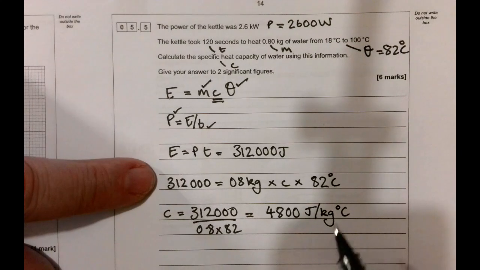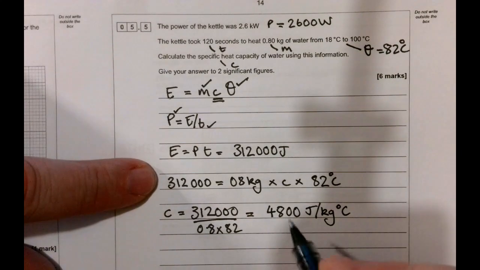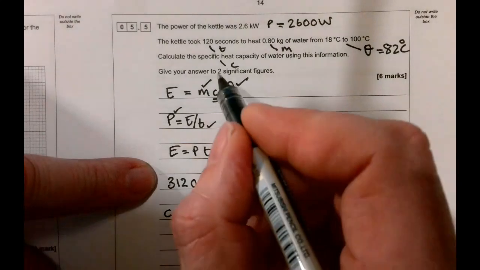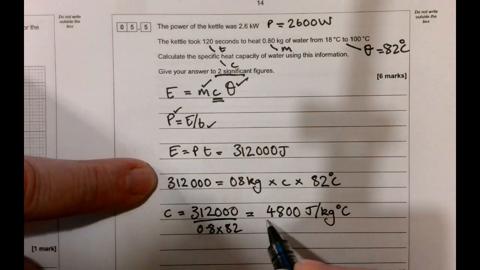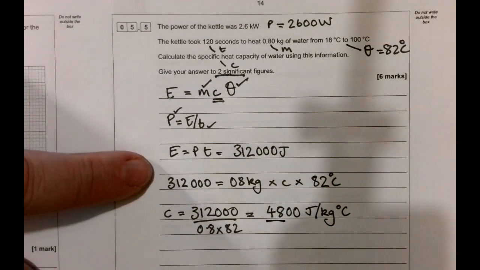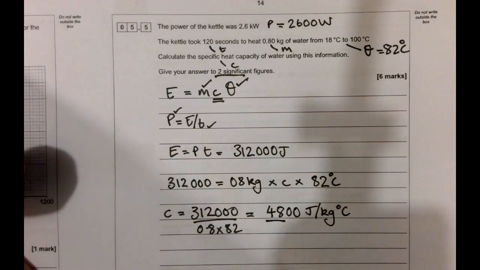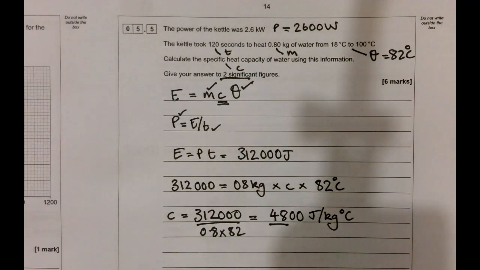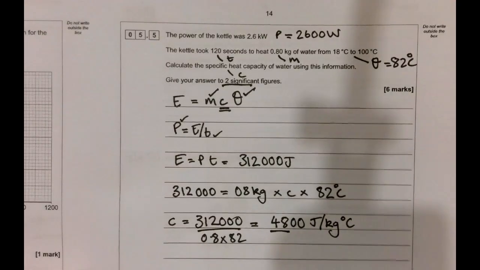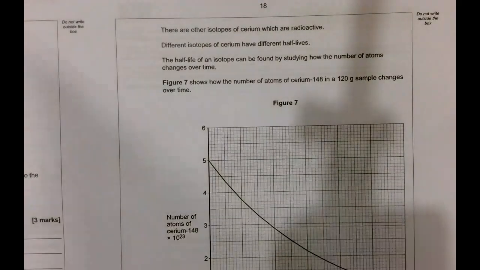Now, I haven't got a calculator with me and I've done this already, but it's important: two significant figures, that means the first two numbers, and the rest need to be zeros, and you need to round it. And that, I think, is the end of that question.